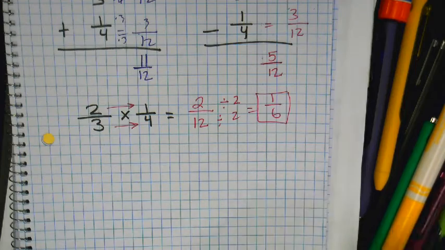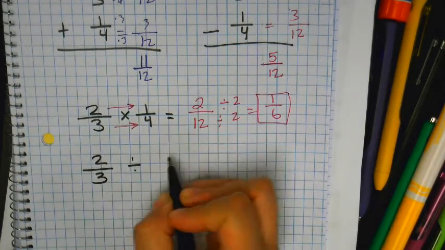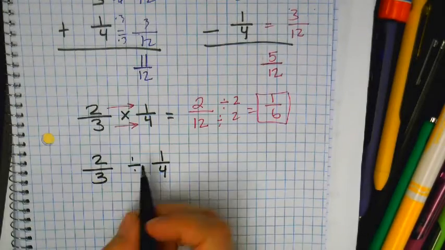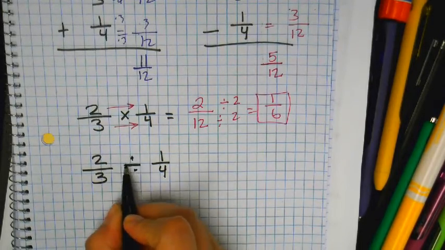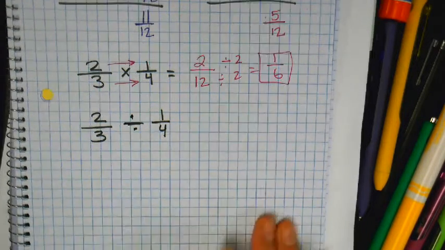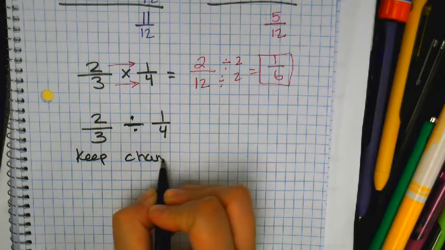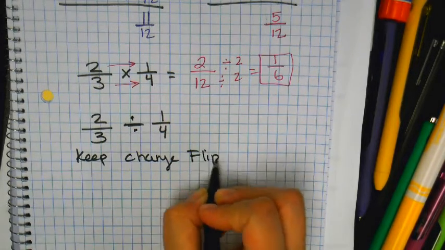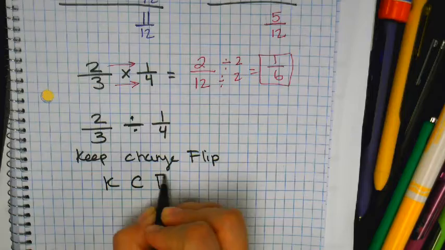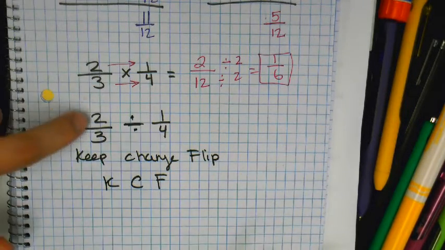All right, now let's divide them. 2/3 divided by 1/4. Does anybody know what to do? Yes, you have to flip 1/4. And change the division to multiplication. Yep. Here's what I like to say: keep, change, flip. KCF. Not KFC. KCF.